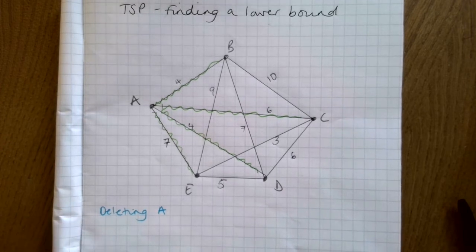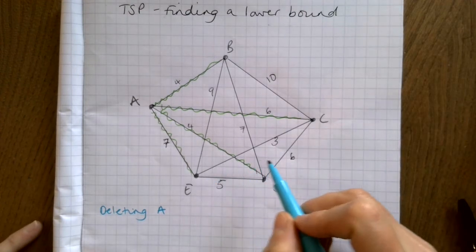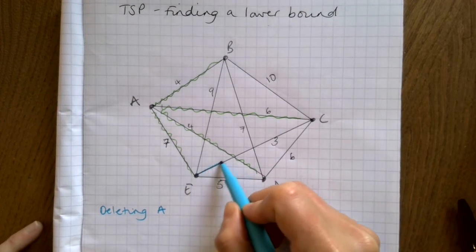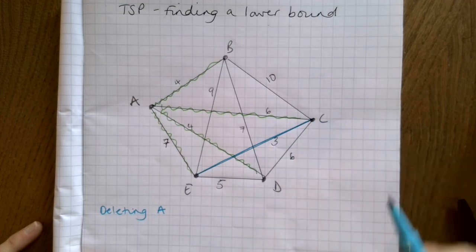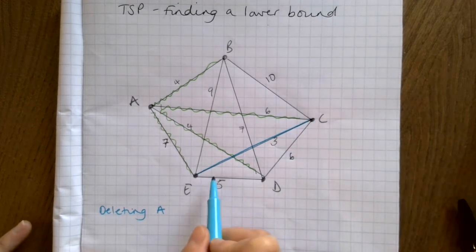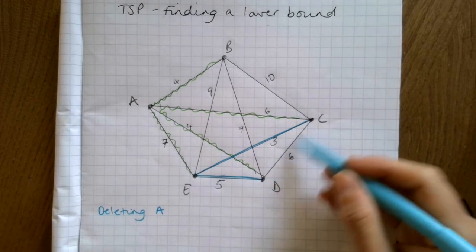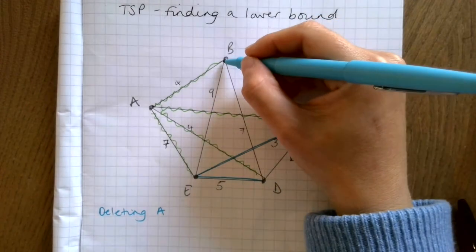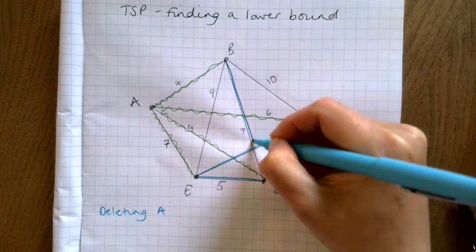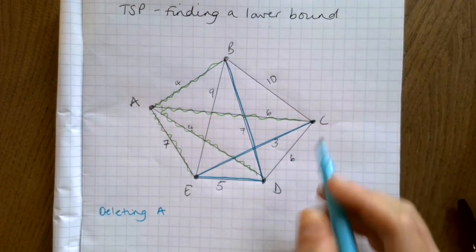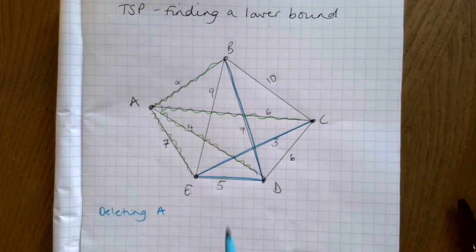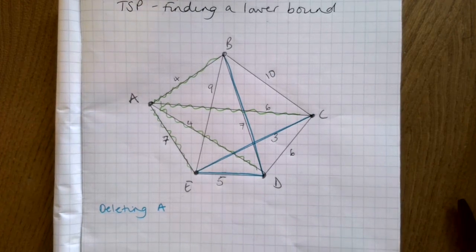You can use Prim's or Kruskal's to do that. I'm going to use Kruskal's. So the shortest arc is that one there, and then that one there, and then that one would make a loop, so I want to go for this one here. So that blue minimum spanning tree there joins the remaining vertices.